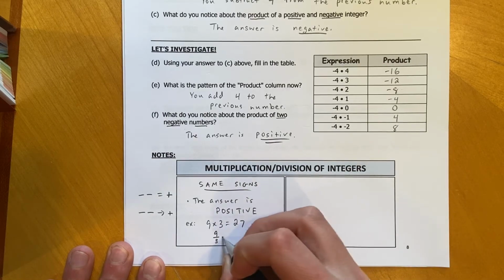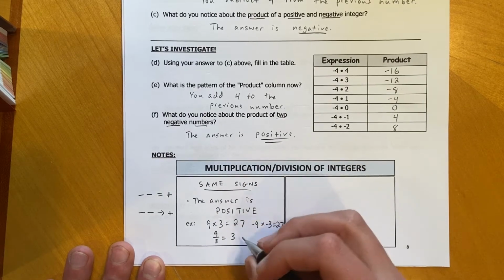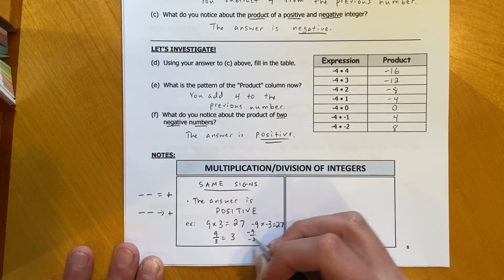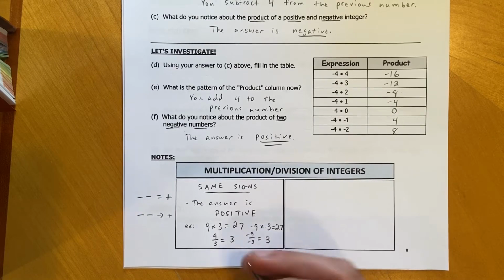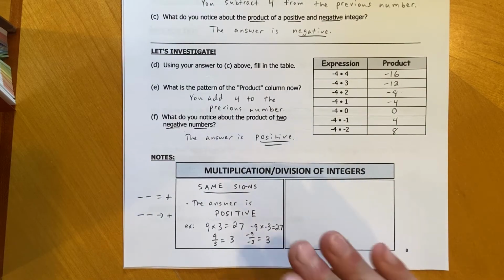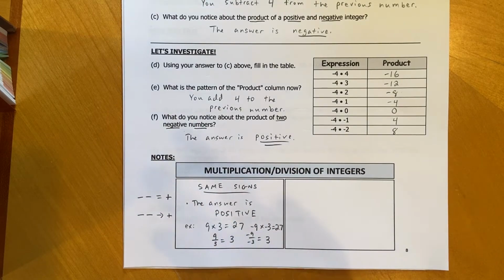9 divided by 3 is 3, and a negative 9 divided by a negative 3 is still going to be 3. So if you have two negatives, you almost just ignore the negatives, do your multiplication or division as usual, and make sure your answer is positive, because multiplying two positive numbers gets a positive, multiplying two negative numbers gets a positive, dividing two positive numbers gets a positive, dividing two negative numbers gets a positive.